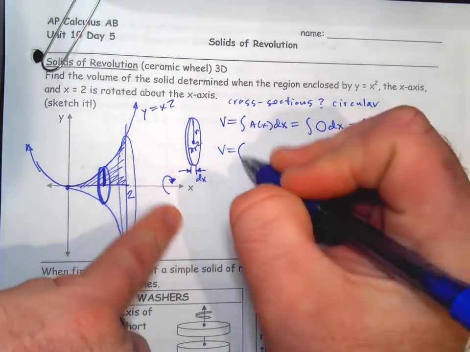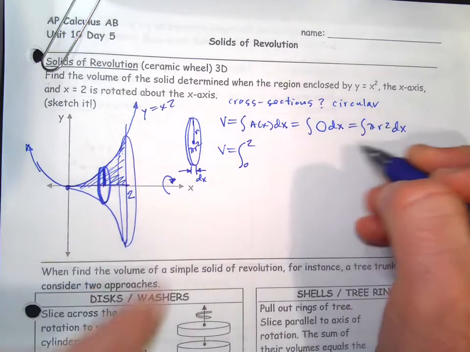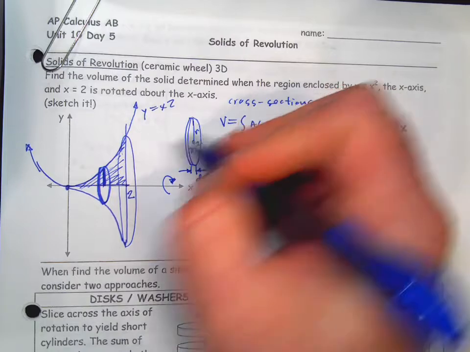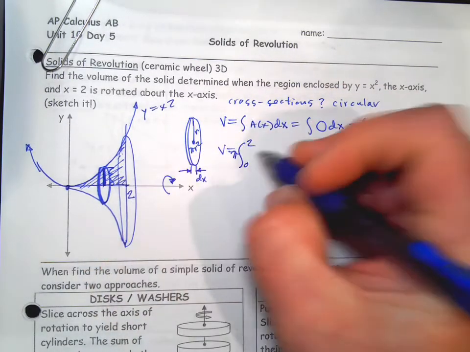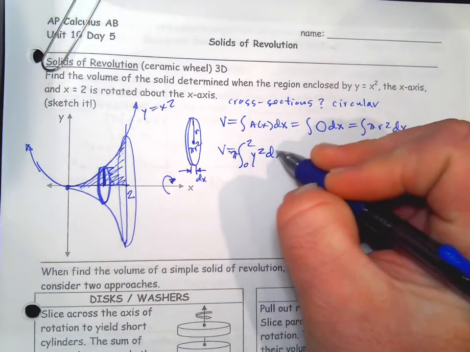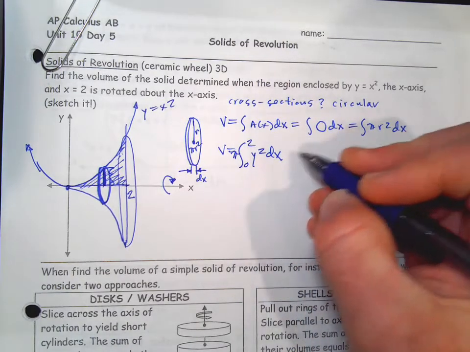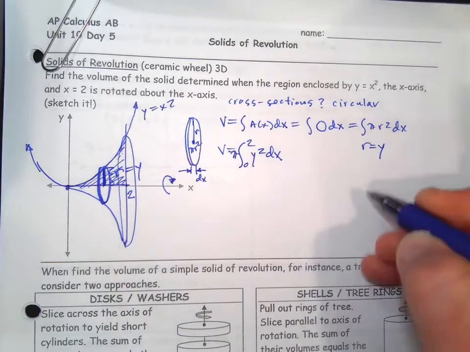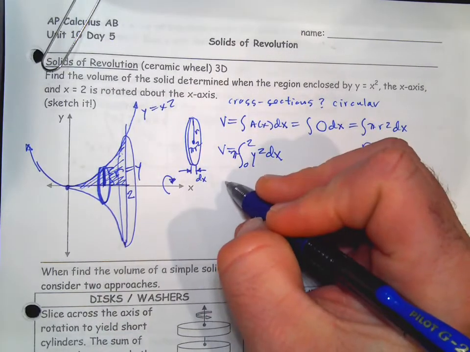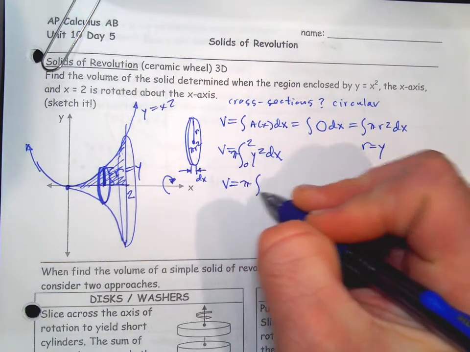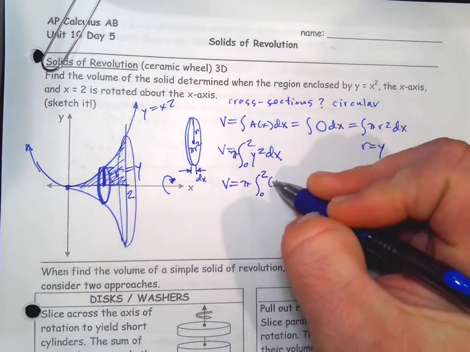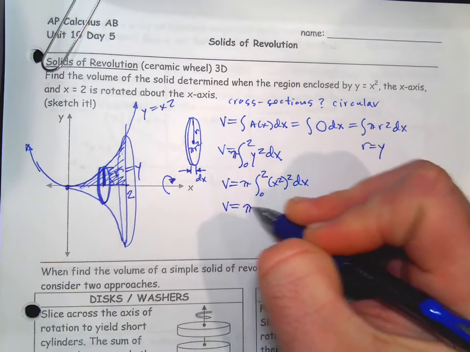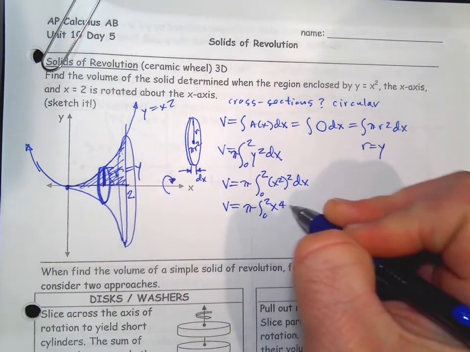Now, the limits in this case are going to be 0 to 2. We can move the pi out in front. The radius right here is actually the y value, so it's going to be y squared. The radius equals y, but we need it in terms of x. In this case, y equals x squared, so we plug x squared in for the y. There's still another squared. And so we get pi, integral from 0 to 2 of x to the 4th dx.